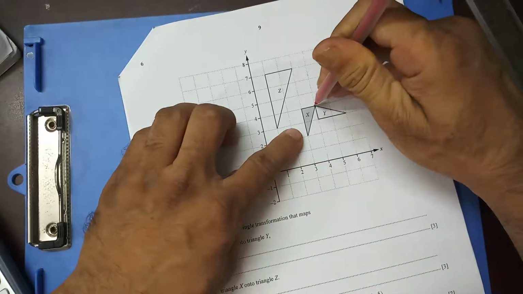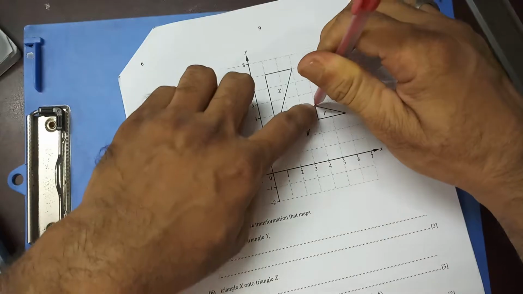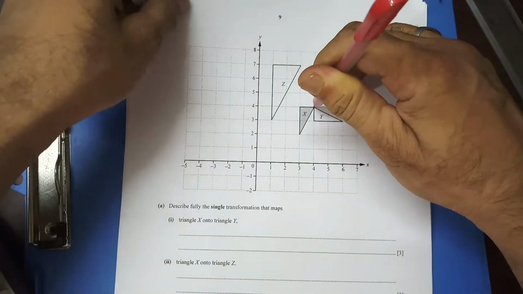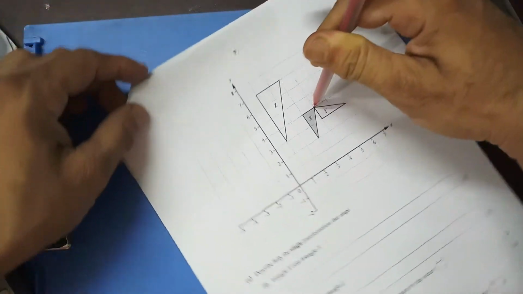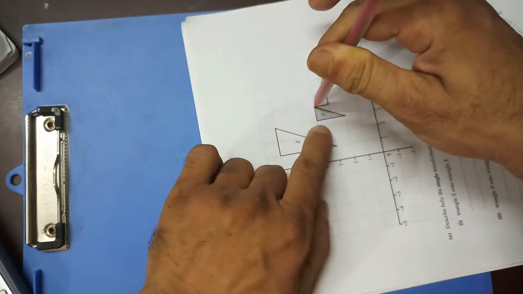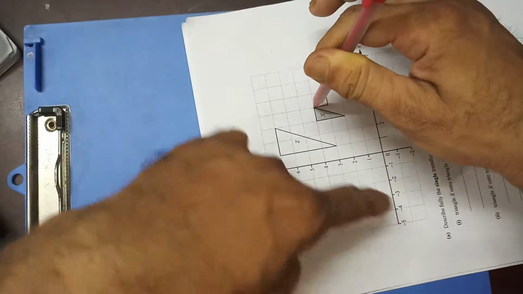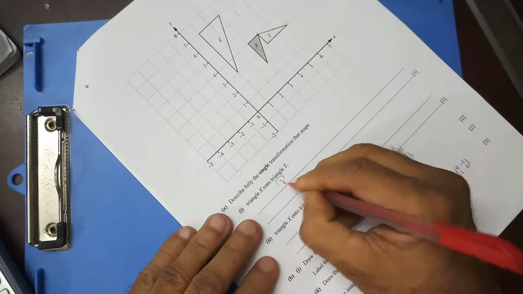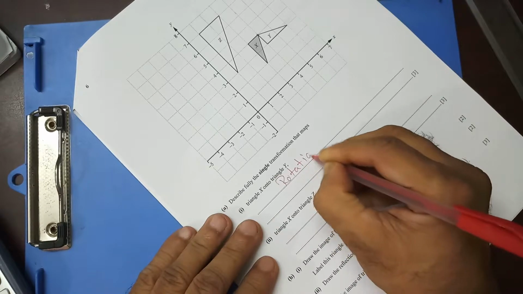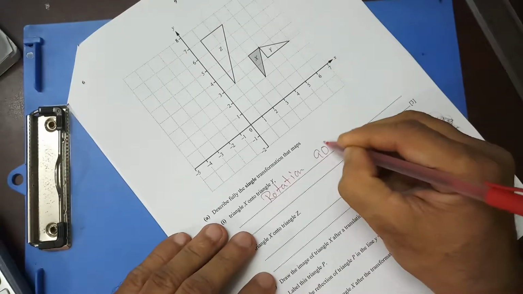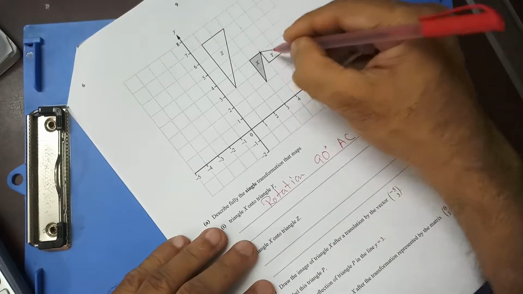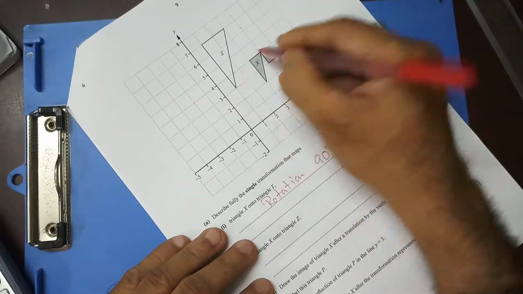This particular point is my invariant point, and I see that it makes an angle and rotates. So if I rotate it like that, I can see it becomes like this. So I rotate it 90 degrees anti-clockwise. So that's going to be a rotation, 90 degrees anti-clockwise, and the center is this invariant point here, (4, 4).